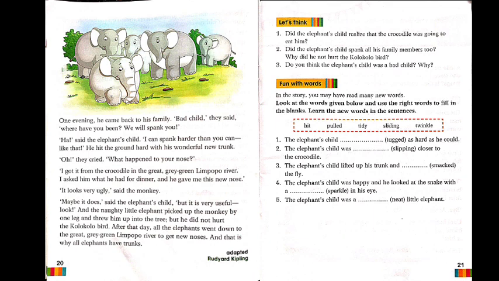Tugged. Then instead of tugged, which word can we use here? You have to find out. The second one: the elephant's child was slipping closer to the crocodile. There is a word in the box. You have to find out that word. I will tell you this answer: the elephant's child was sliding closer to the crocodile. The first also I will tell you now: the elephant's child pulled, that is tugged. Same meaning. Pulled as hard as he could.